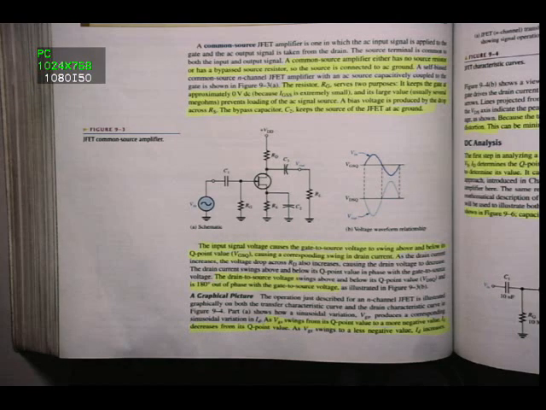Common source JFET amplifiers: the AC input signal is applied to the gate, and the AC output signal is taken from the drain, as we've seen. The source terminal is common to both the input and output signal. A common source amplifier either has no source resistor or has a bypassed source resistor so that the source is connected to AC ground.